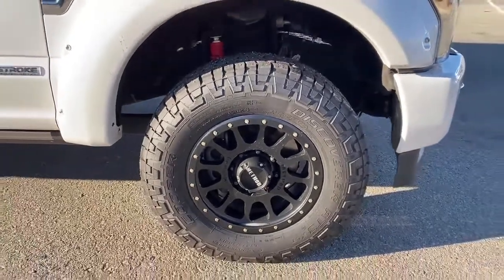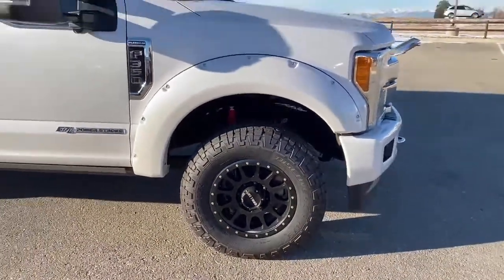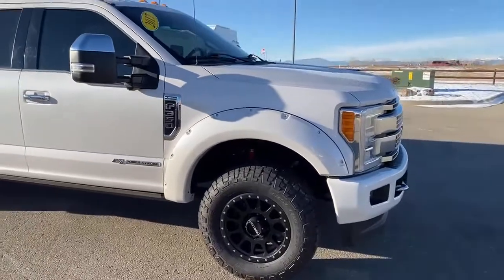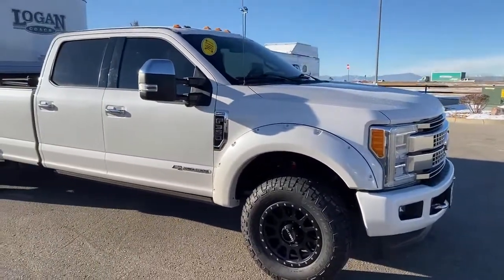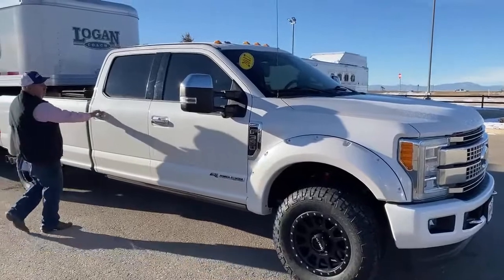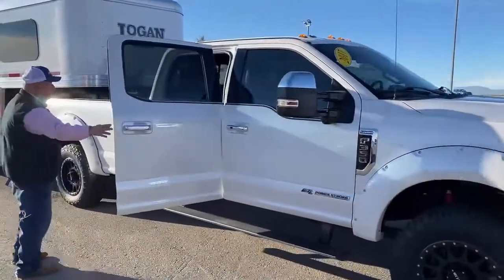And if we just want to take a second to stand back and look at the truck, you can see it's that pearl white color, very sharp. Now we can take a look at the inside and I can show you a couple of the other differences.